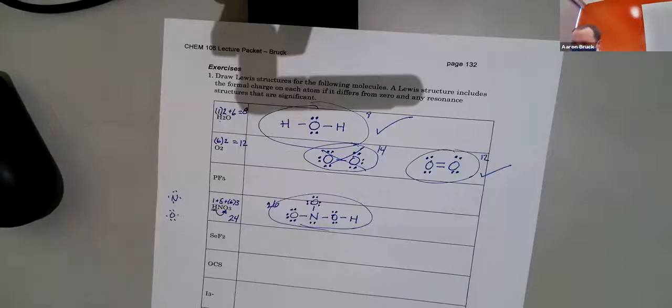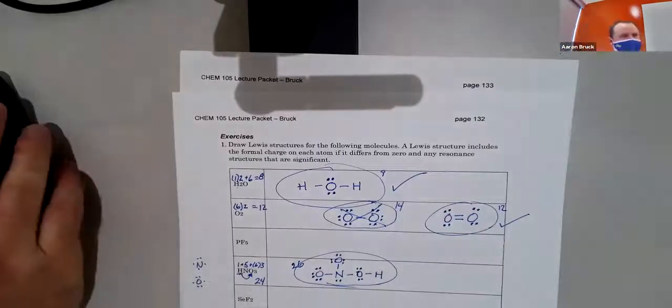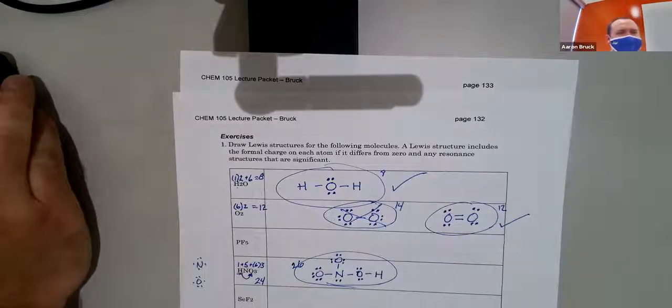What we're exhibiting here is a phenomenon known as resonance. And so I'm going to flip over to my PowerPoint here for just a second to show off that particular phenomenon.